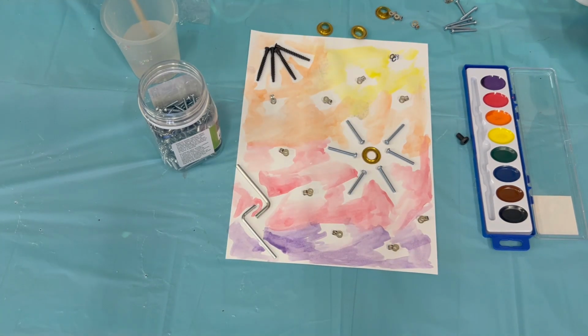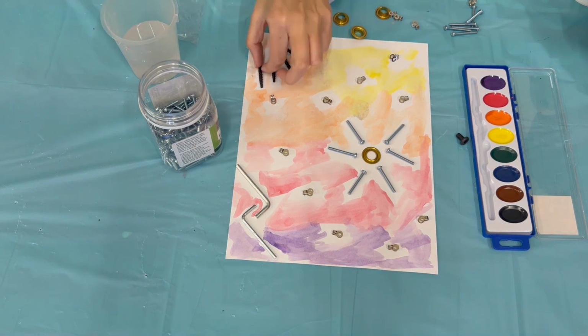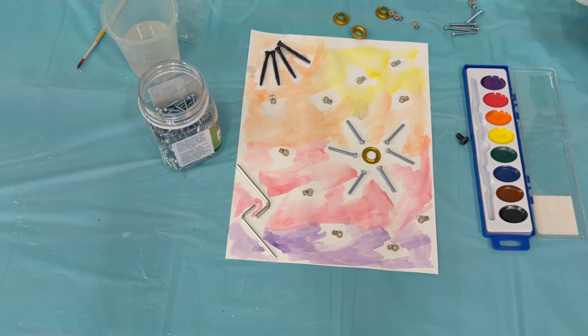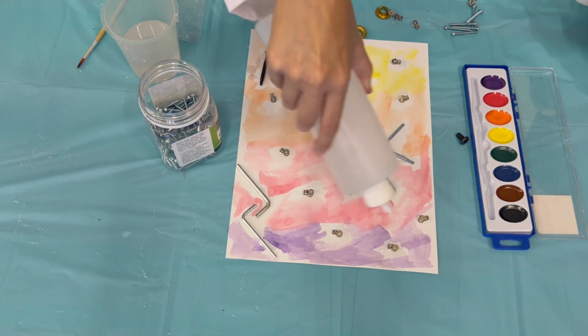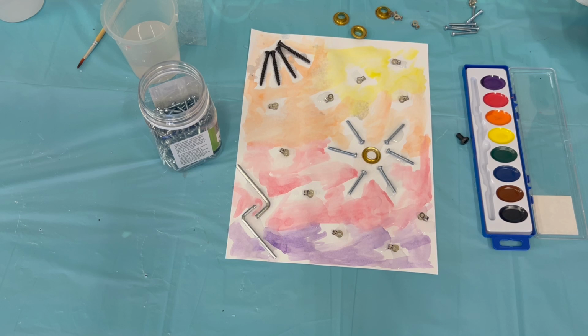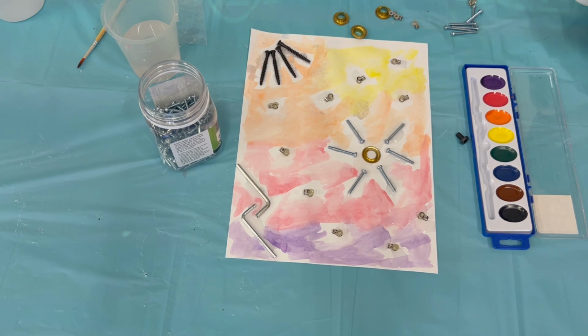After I've finished painting, if I have a squirt bottle, I can just spray water over each of the metal pieces. Or since I don't have a spray bottle, I can just simply dip some water on top. And I'm gonna even use a little bit of vinegar. Now, all we have to do is wait. And once our artwork is dry, we can go ahead and display it or share it with friends and family.